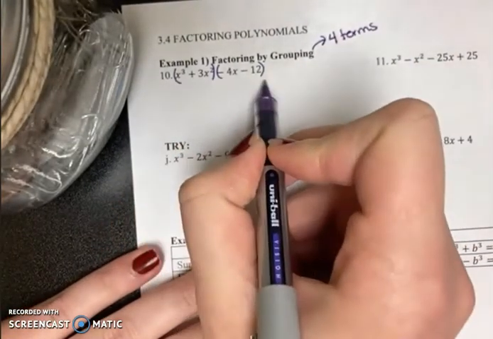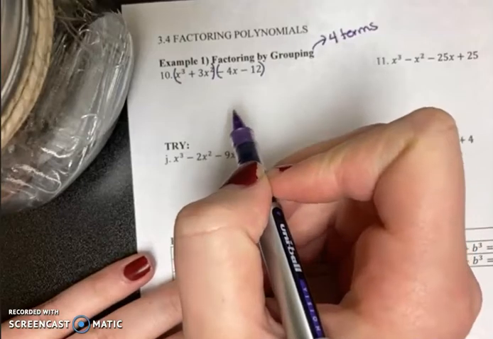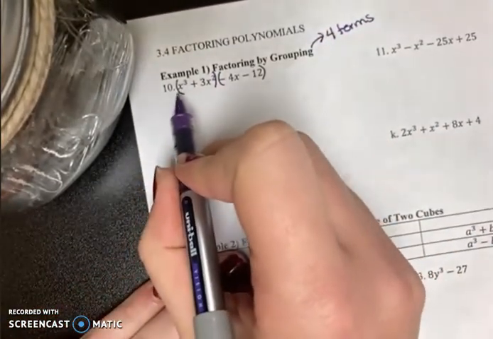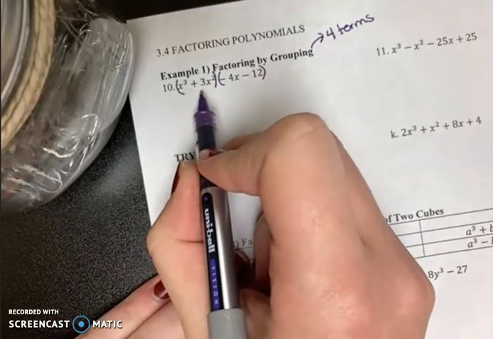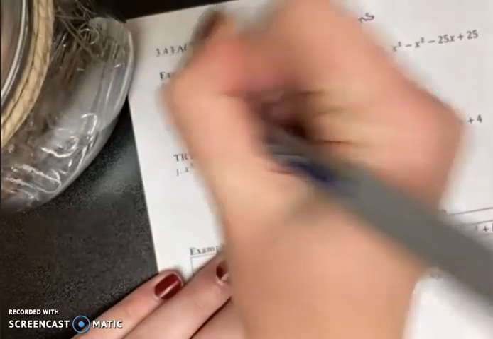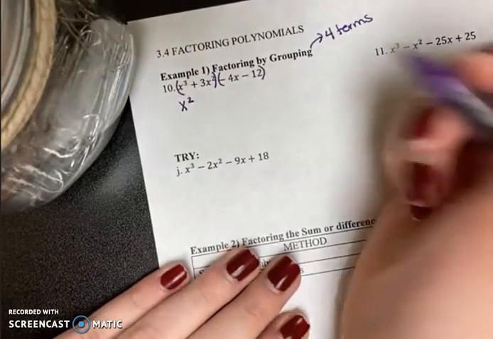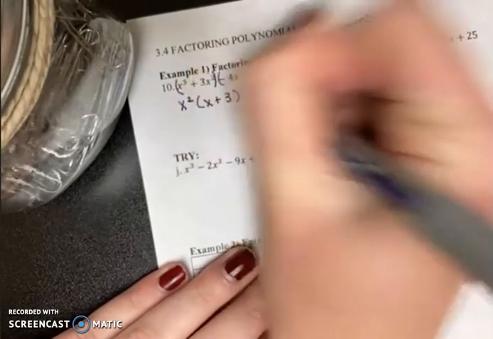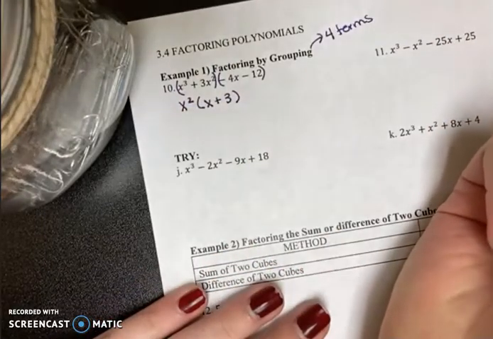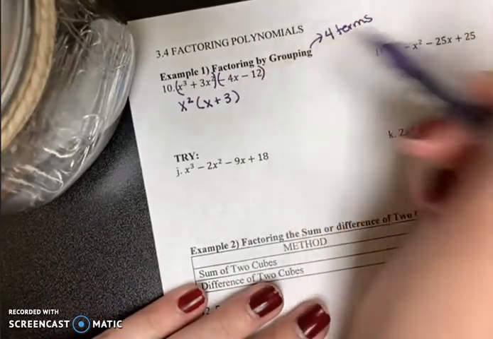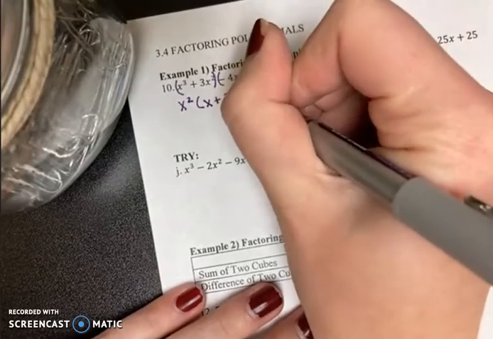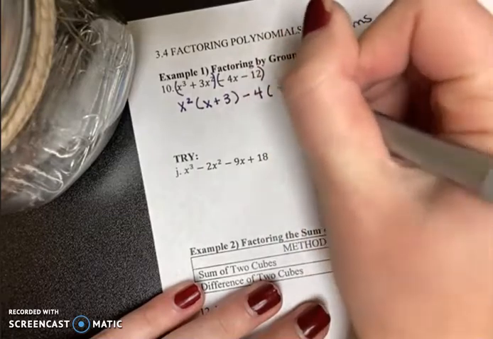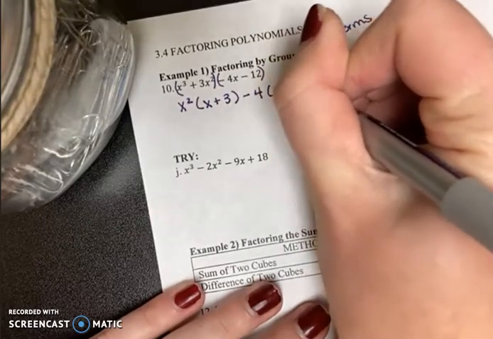Looking at each set, we then want to identify the GCF. So when I'm looking at this first pair right here, x cubed plus 3x squared, the GCF here would be x squared. And in parentheses, we would write what remains. So x plus 3. In our second set of parentheses, negative 4x and negative 12, we would have a GCF of negative 4. And in parentheses, we would write what remains, so x plus 3.